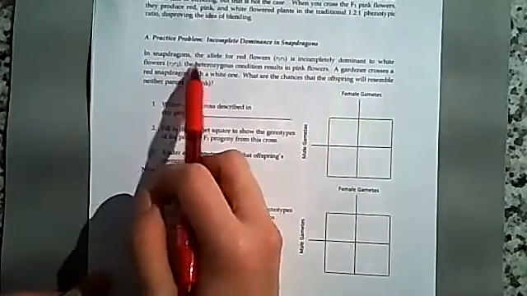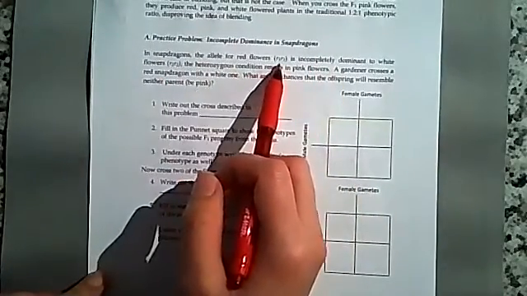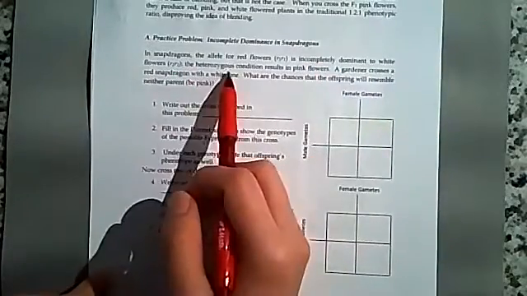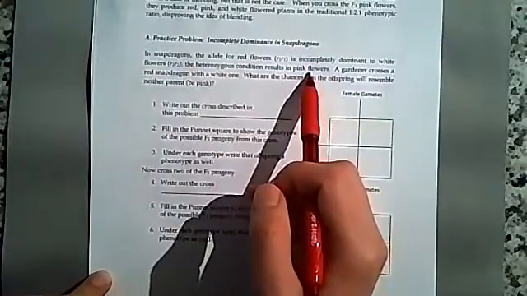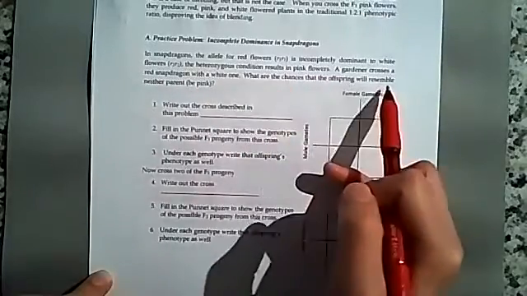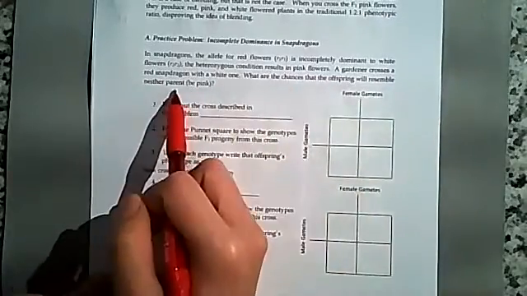So we'll do a practice problem now, and we're going to do incomplete dominance in snapdragons. In snapdragons, the allele for red flowers is R1, R1, and is incompletely dominant to white flowers, R2, R2. The heterozygous condition results in pink flowers. A gardener crosses a red snapdragon with a white one. What are the chances that the offspring will resemble neither parent?